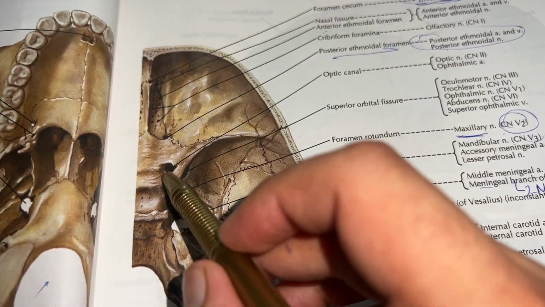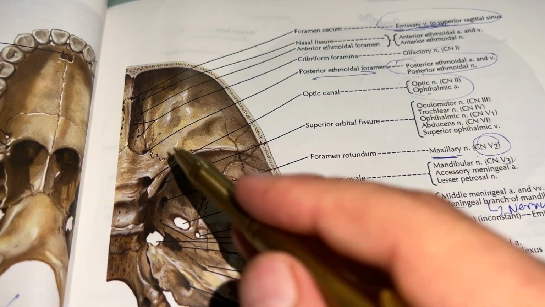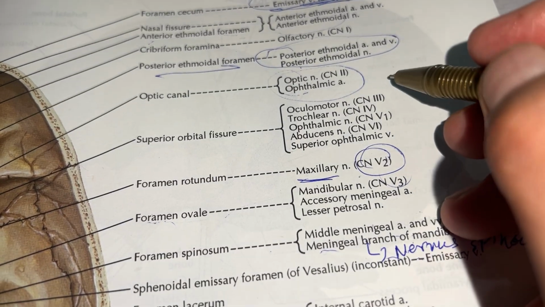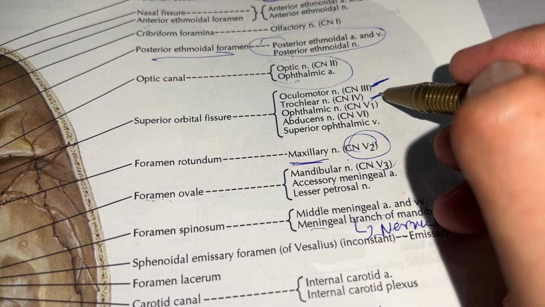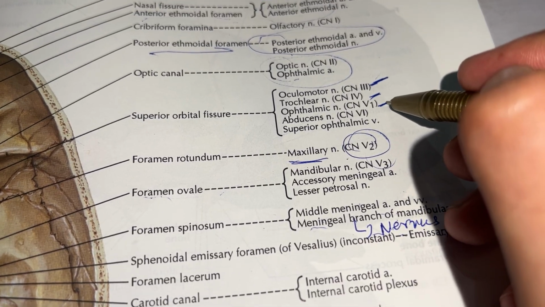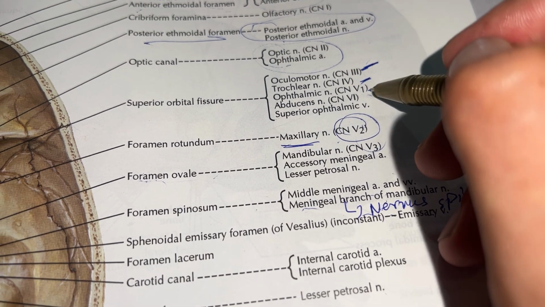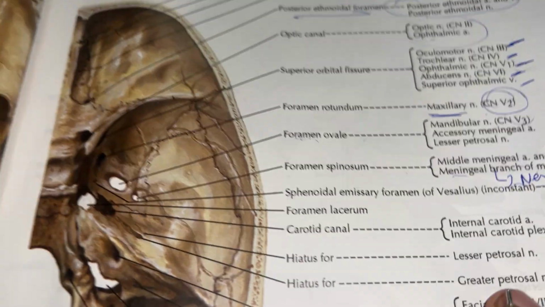This canal is the optic canal, and the optic canal transmits the optic nerve and ophthalmic artery. This is the superior orbital fissure, and in the superior orbital fissure there is transmission of the oculomotor nerve, trochlear nerve, ophthalmic nerve, the first division of the trigeminal nerve, the abducens nerve, and the superior ophthalmic vein.